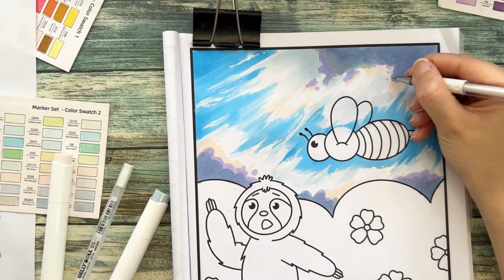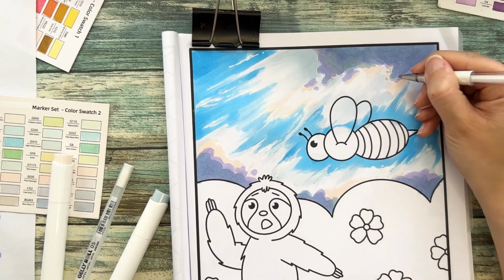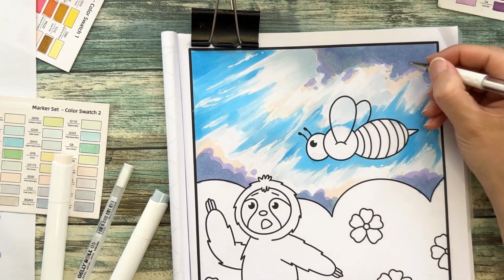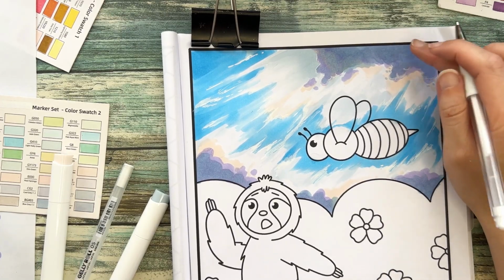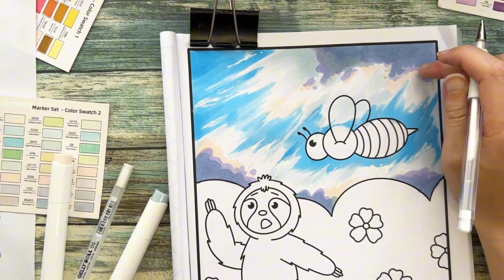Let's try a bigger pen. I think maybe this one will be better. And again, you can always smudge it to get the painterly effect.